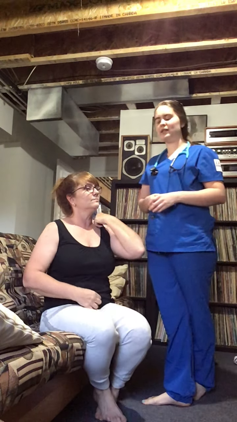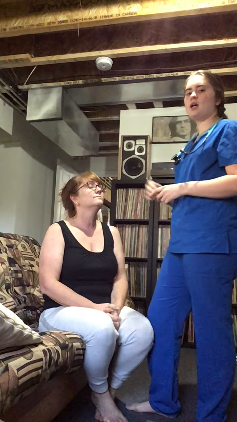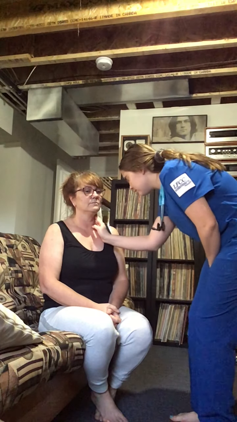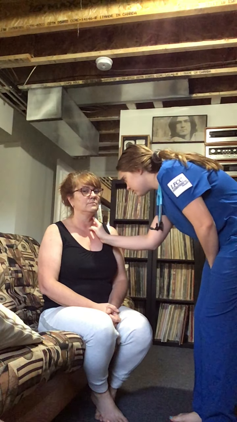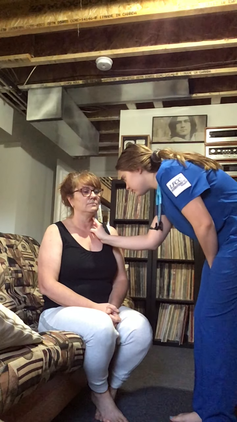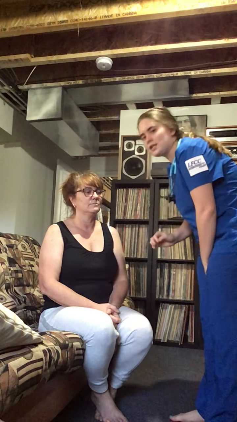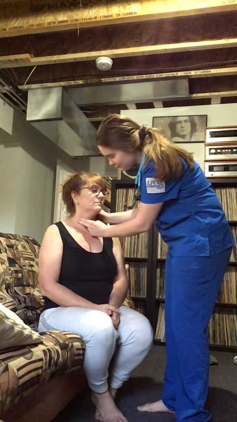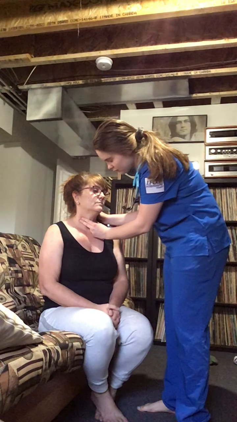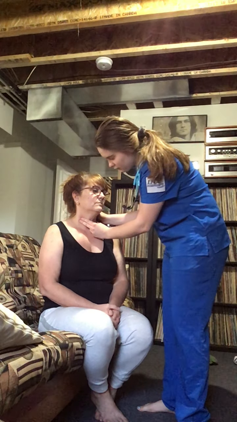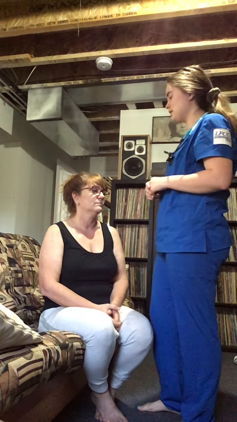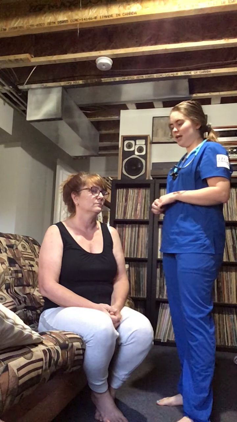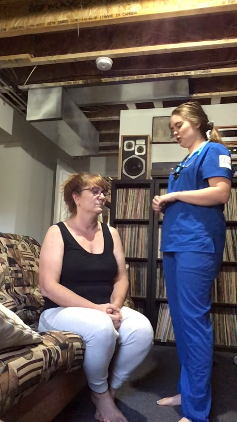Next, I'm going to palpate the carotid arteries. I'm going to do this one side at a time. I'm going to start palpating the left carotid artery. Pulse is regular and I grade it a +2. I do not feel any thrills. Again, carotid pulse is regular and normal, and I would rate it a +2. And again, I didn't note any thrills upon palpation.